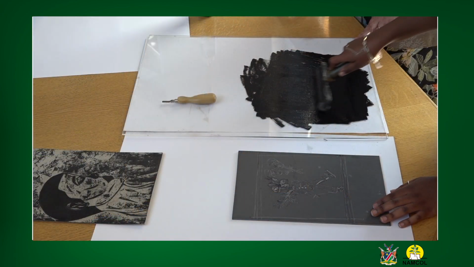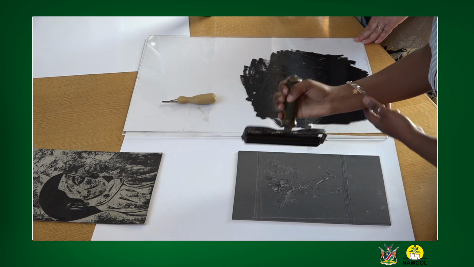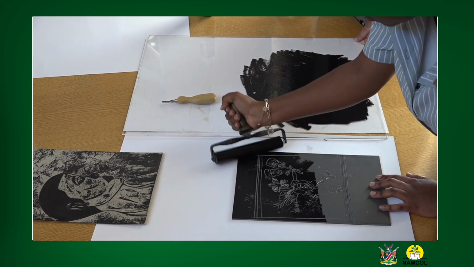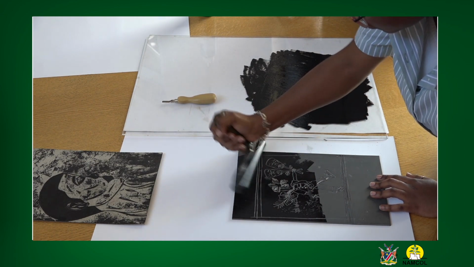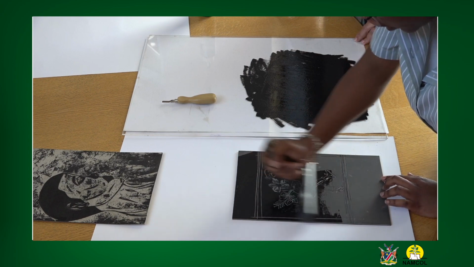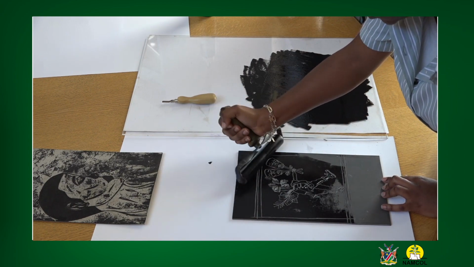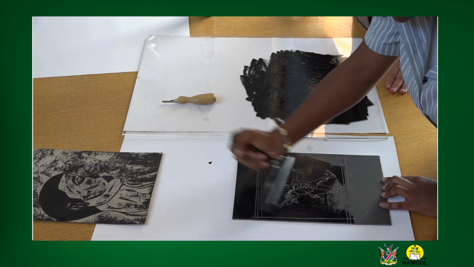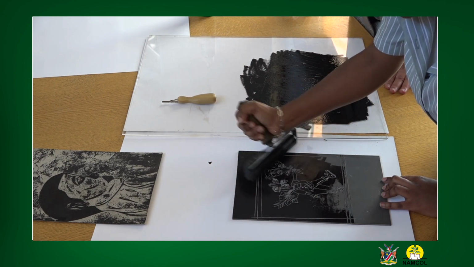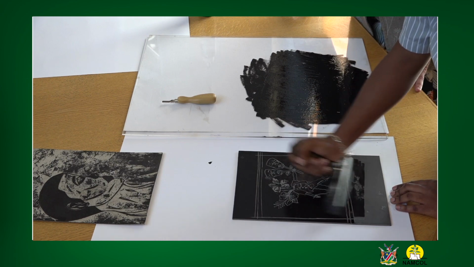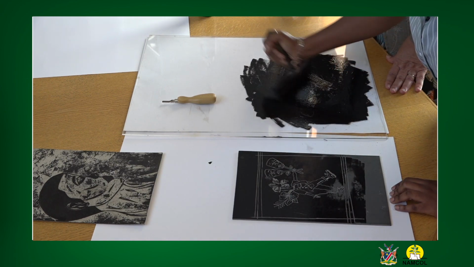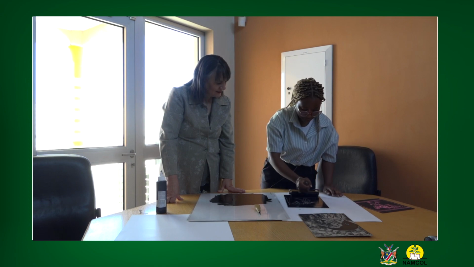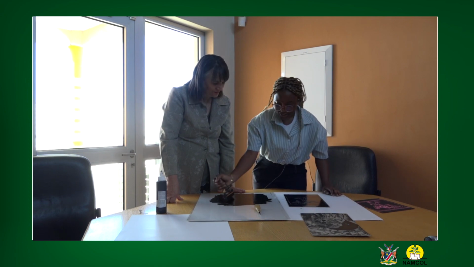Then we want to start by rolling onto the lino. I like to take my time with rolling it because I like to make sure that each and every part is covered to avoid any blotchy bits. It's also very important that you have your surface covered because this is quite messy.